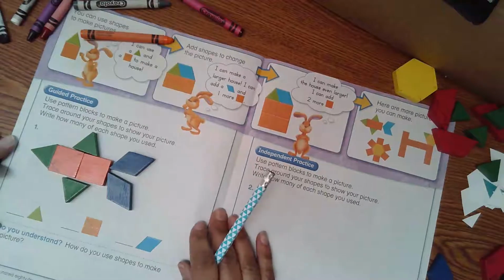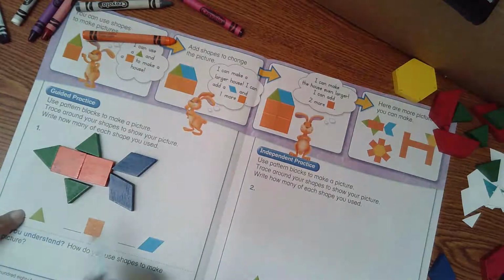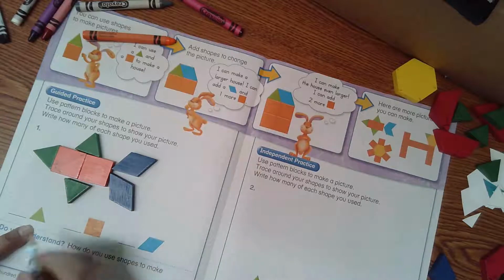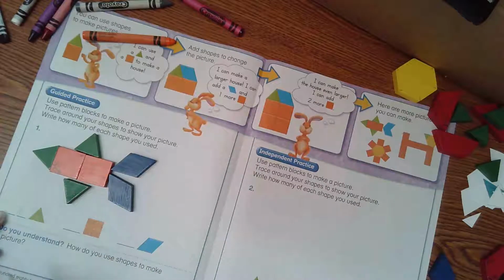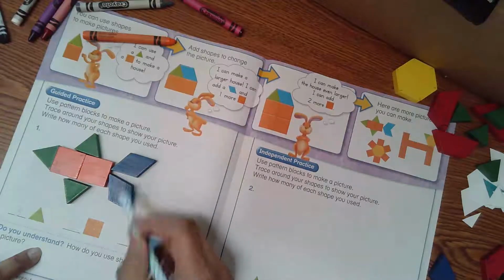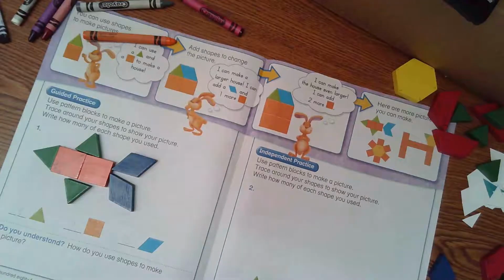All right, so you trace and then you color and count now how many of each shape. So let's see, first one is triangle, 1 2 3, so we used 3 triangles. How many squares? 1 2. How many rhombus? 1 2, we used 2 rhombus. So that's how it works.